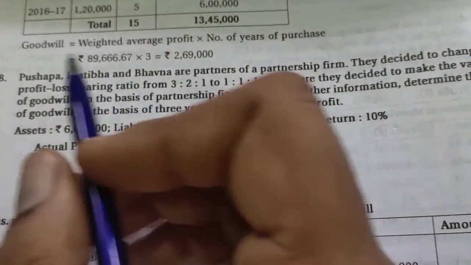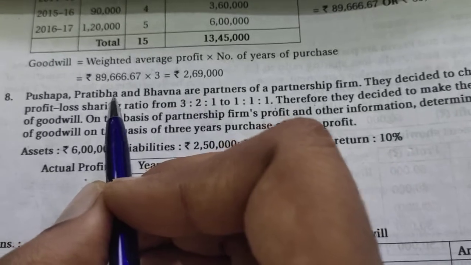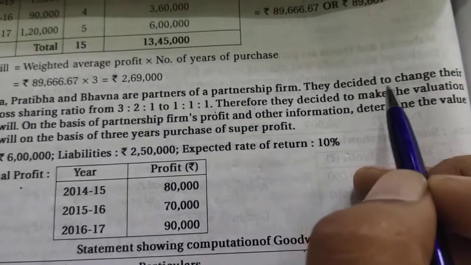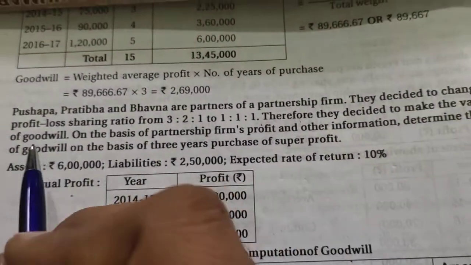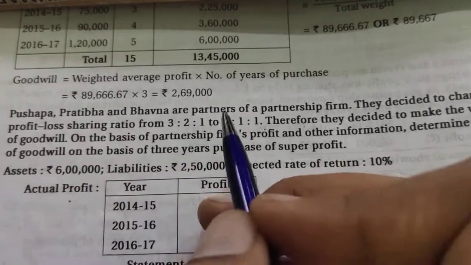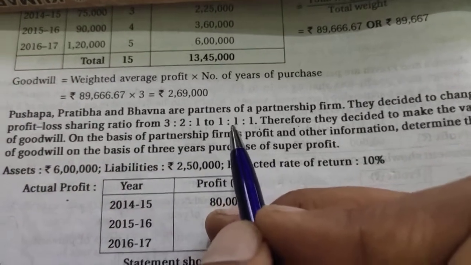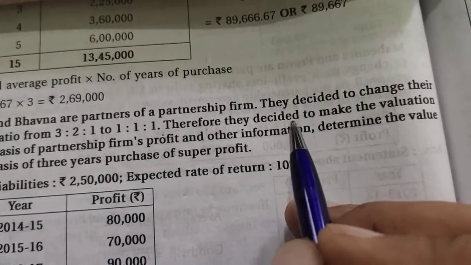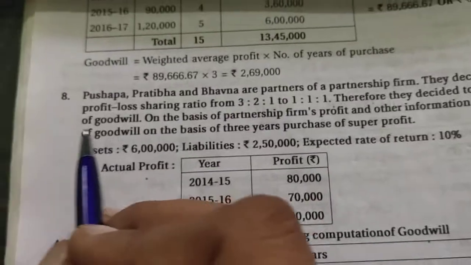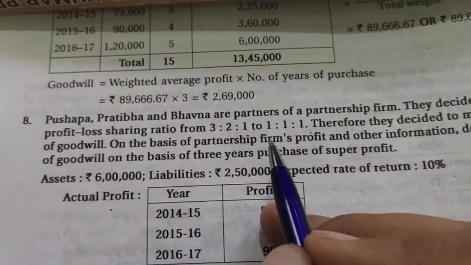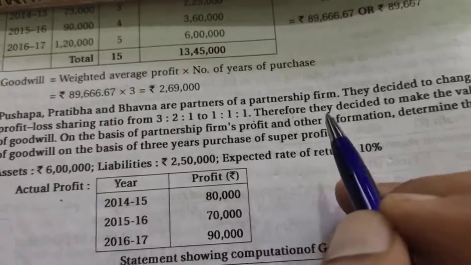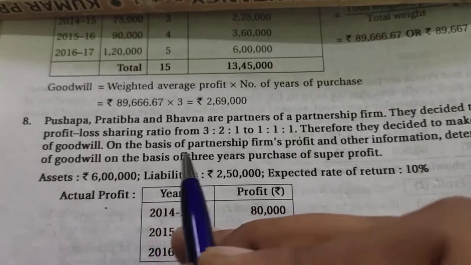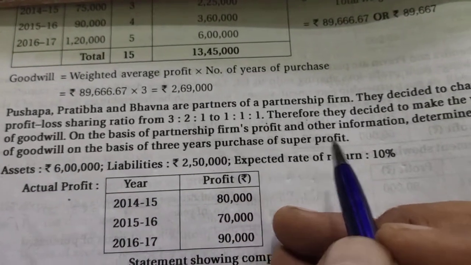The question is: Pushpa, Pratibha, Bhavna are partners of a partnership firm. They decide to change their profit and loss sharing ratio from 3:2:1 to 1:1:1. Therefore, they decide to make the valuation of goodwill on the basis of the firm's profit and other information. Determine the value of goodwill on the basis of 3 years of super profit.